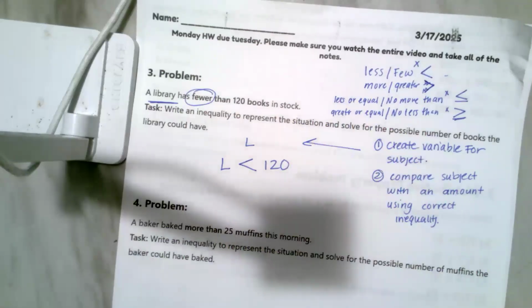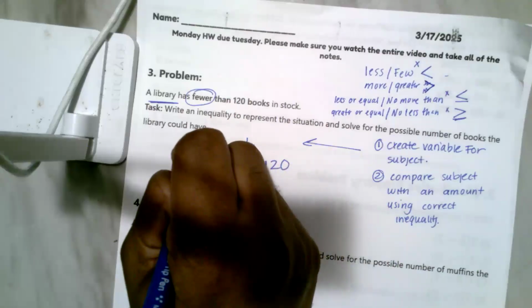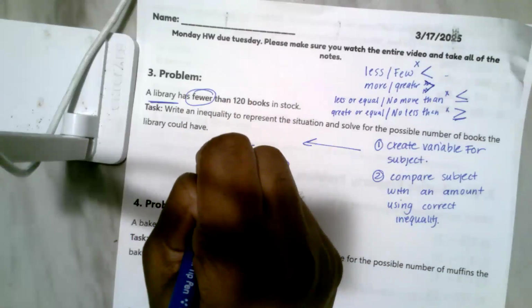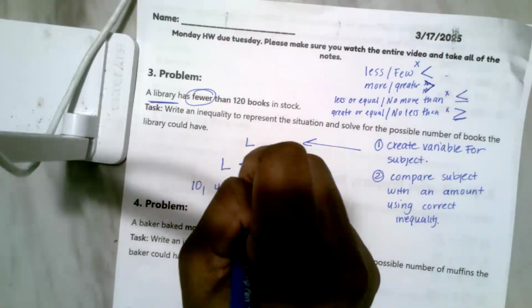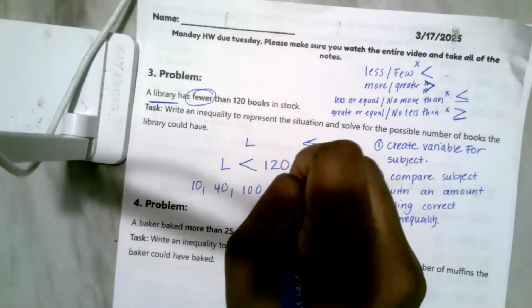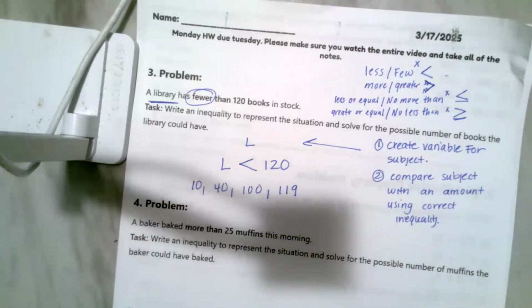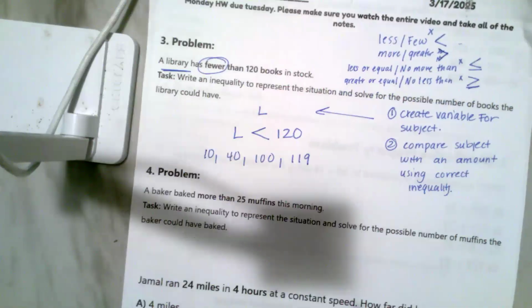And like some possible numbers could be like anything less than 120. So like 10 or 40 or 100 or even 119 because that all represents what's fewer than 120, right?